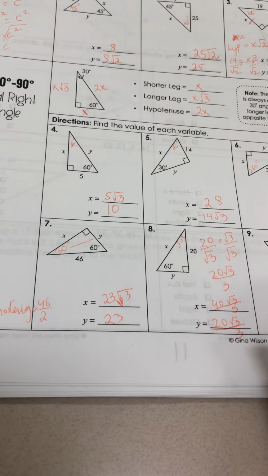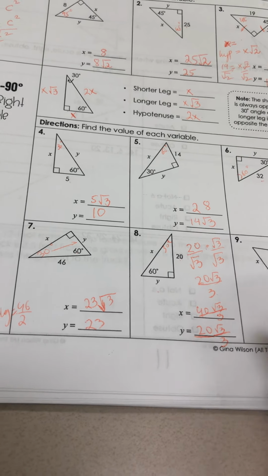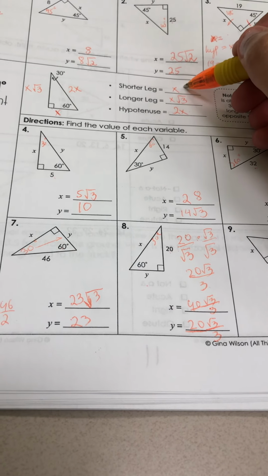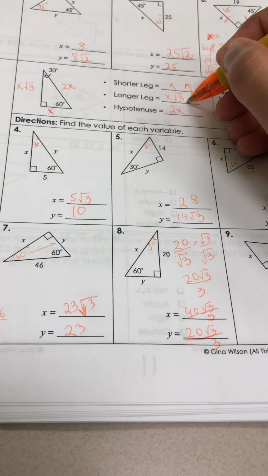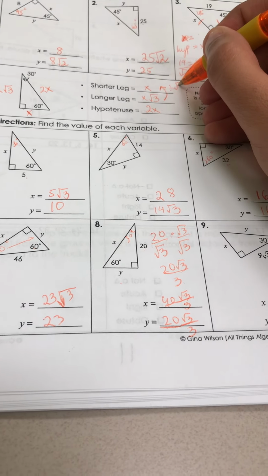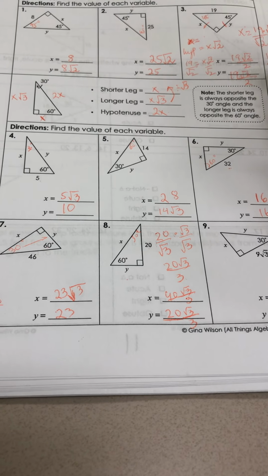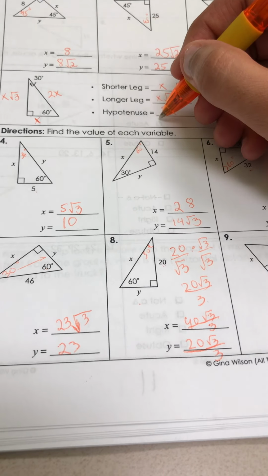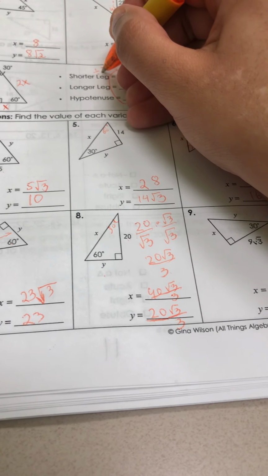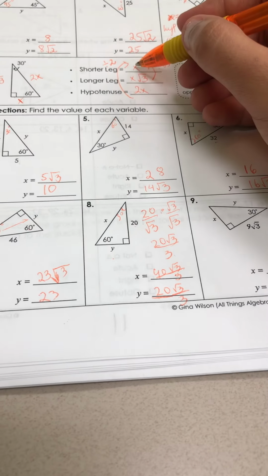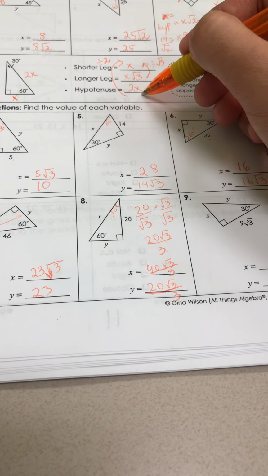So keeping in mind, once they give you the longer leg and you have to find the shorter leg, you divide by square root 3. And once they give you the hypotenuse and you want to go back to the shorter leg, you divide by 2. But if they give you the shorter leg to find the hypotenuse, you just multiply.